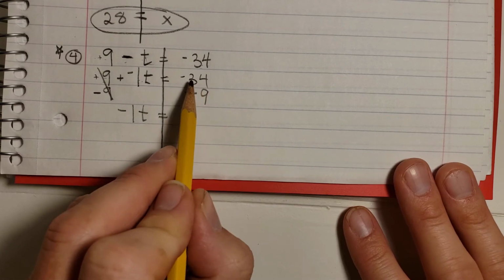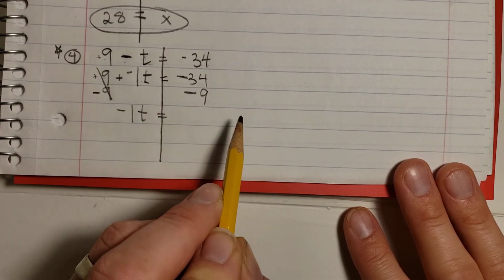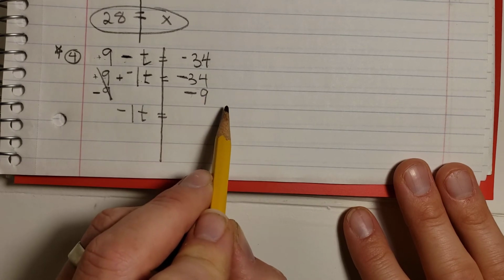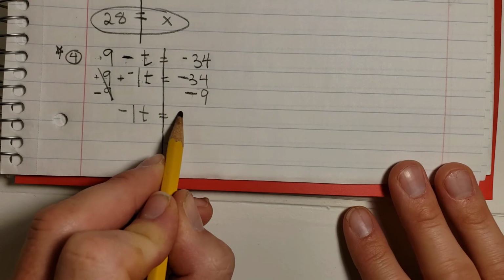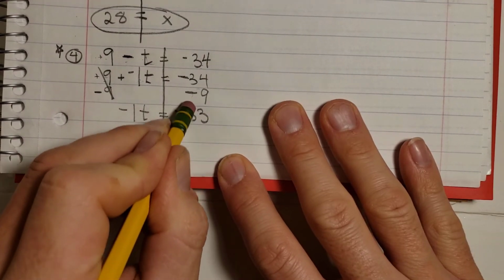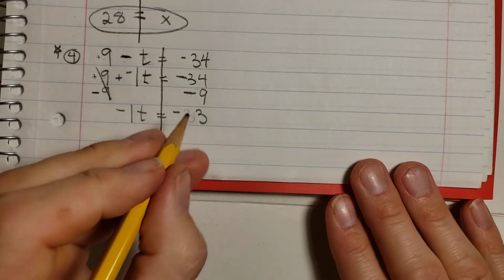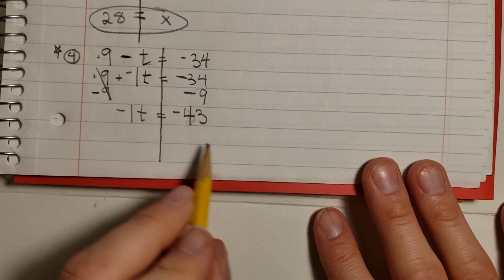And when I combine these, right, I have a negative combined with a negative. Okay, you should do plus a negative if you wanted. All right, but it's going to get more and more negative. So that's going to be negative 33. Nope, just joking. Negative 43. There we go.